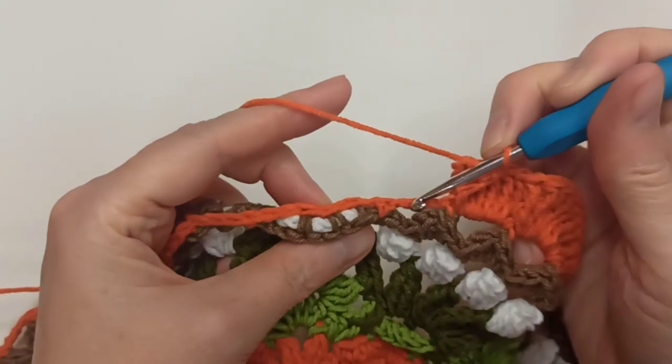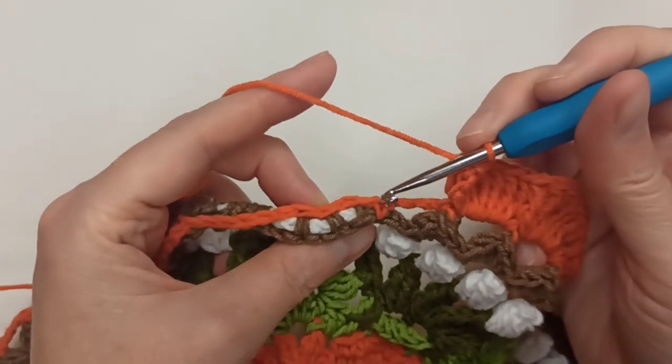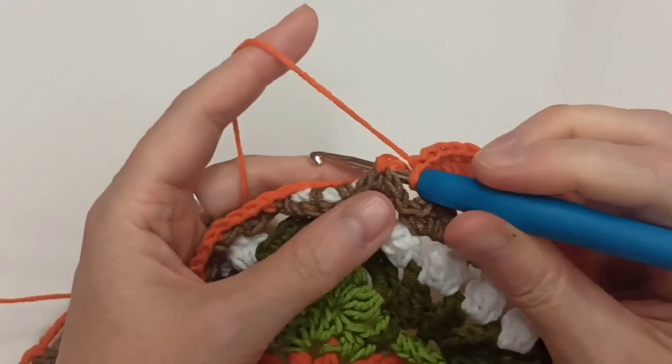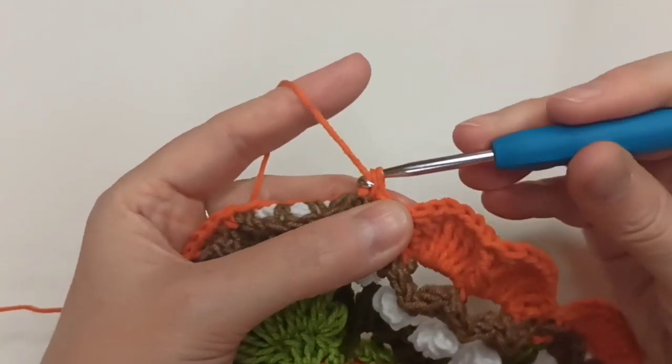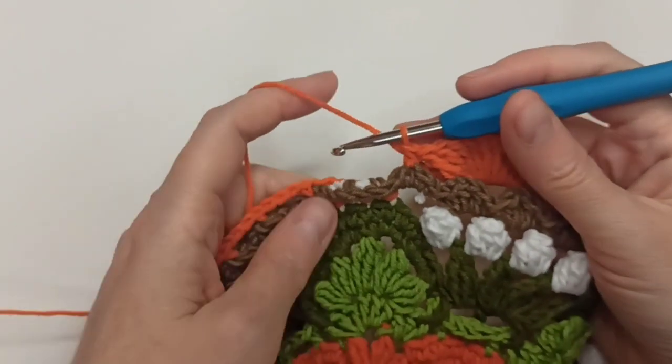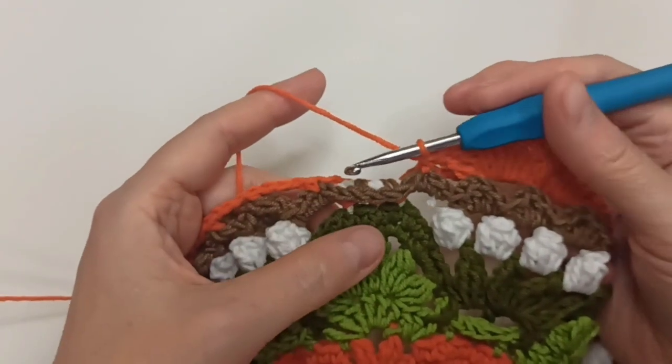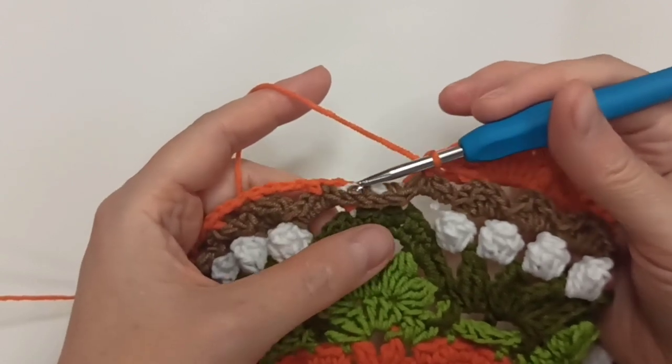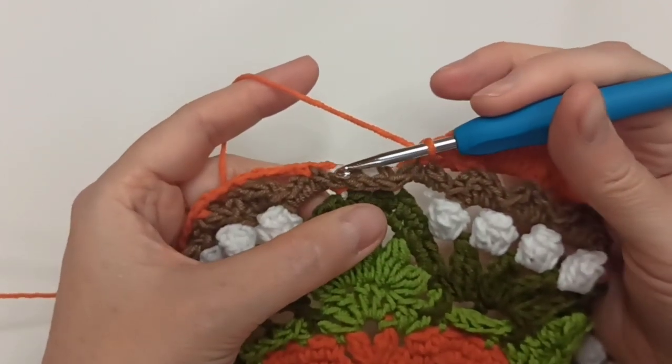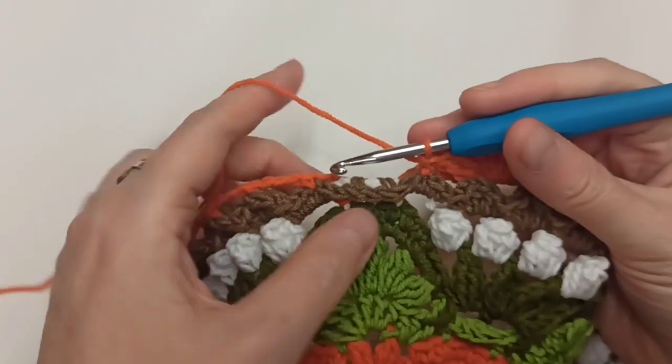We skip next chain 3 space and around next stitch, which is single crochet, front post single crochet. And now let's be very attentive, because we will be working in stitches of round 16. I have it in brown.